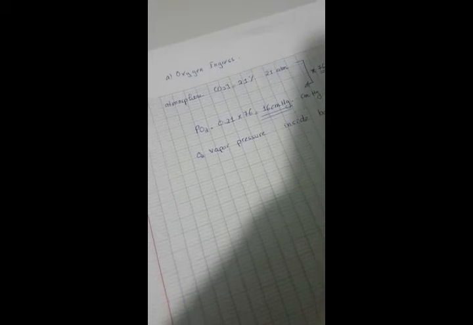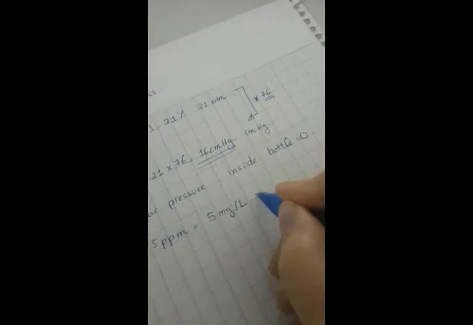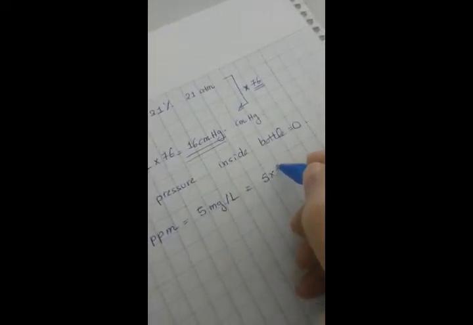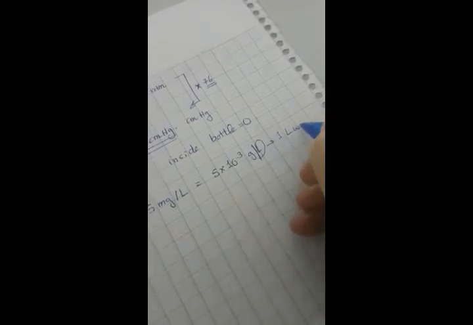The maximum quantity of oxygen that is able to be absorbed by the wine and still retain acceptable qualities, we're speaking about the critical oxygen value, it was said to be 5 ppm, right? Which is the same as 5 milligrams per liter. We need to convert it also to the SI units to work properly: 5 times 10 to the power minus 3 gram per liter. So we have 1 liter of wine, right?